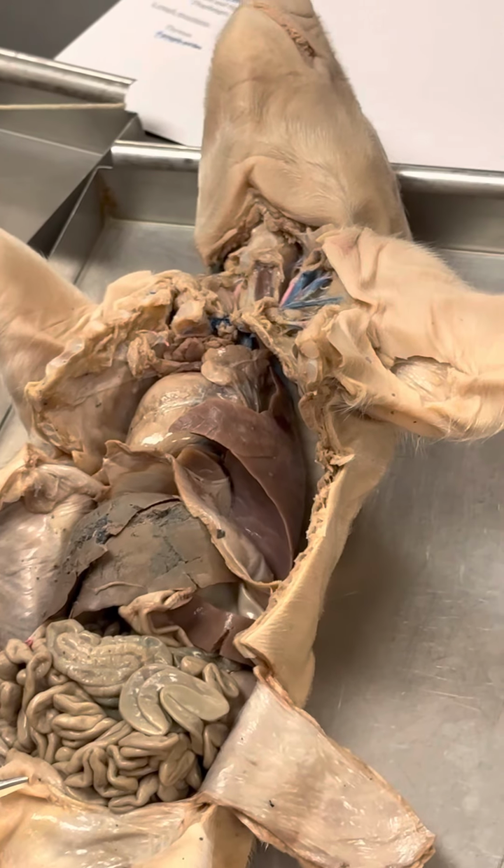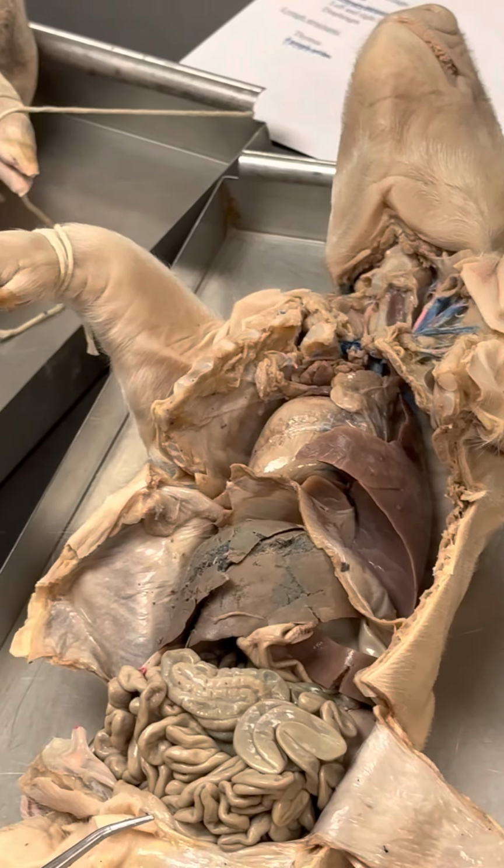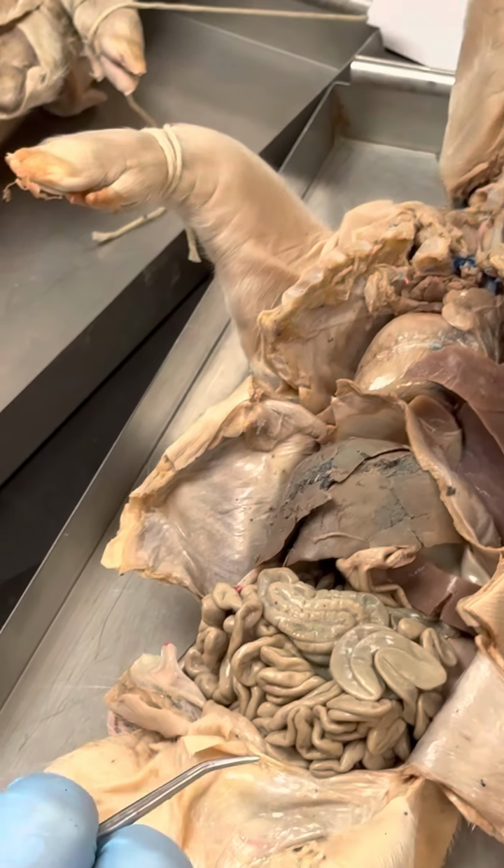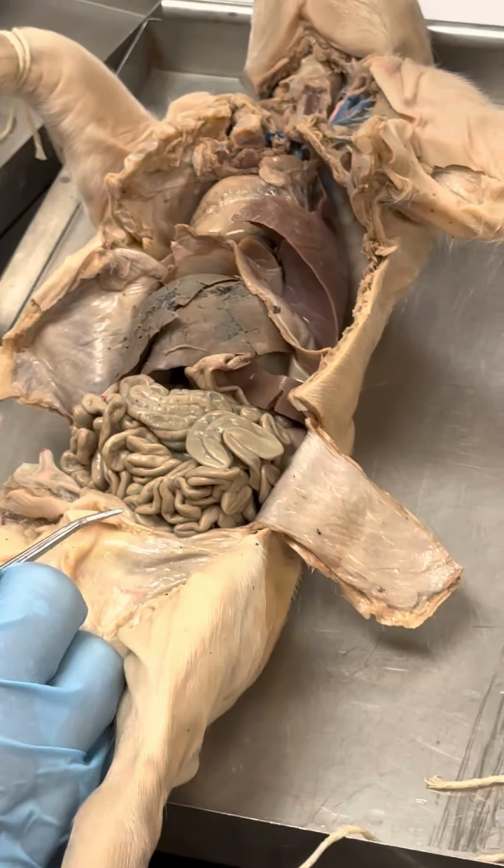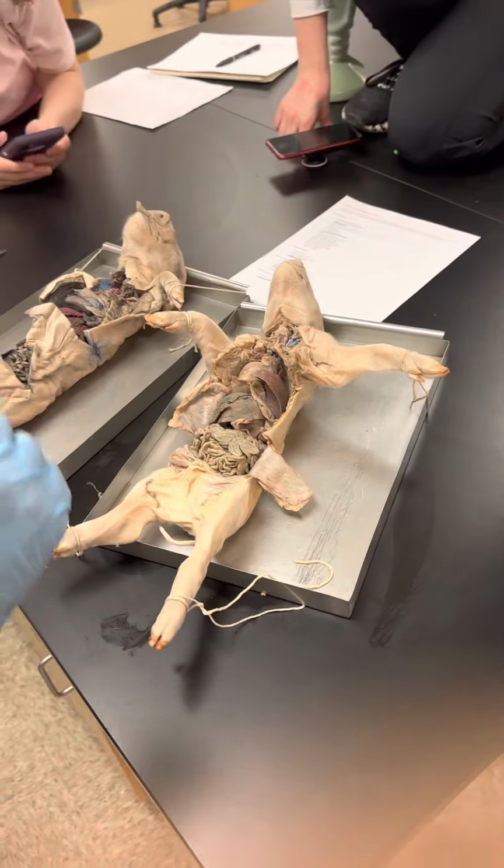That's about it. I don't have a good closing for that. I was squatting for so long, I got a good workout. I was like, woo!